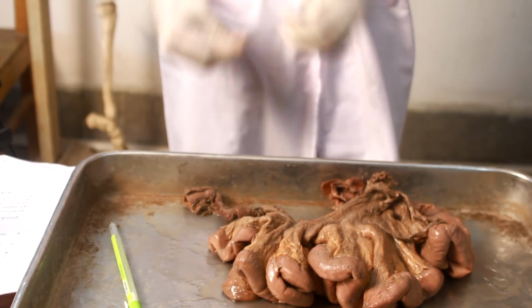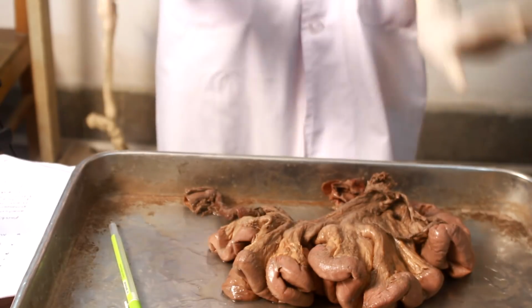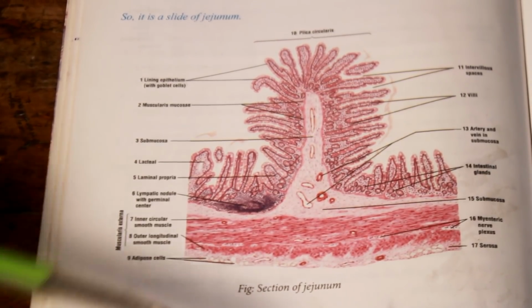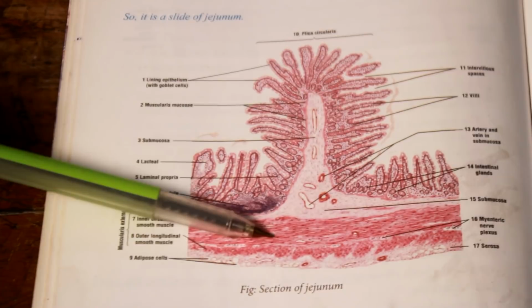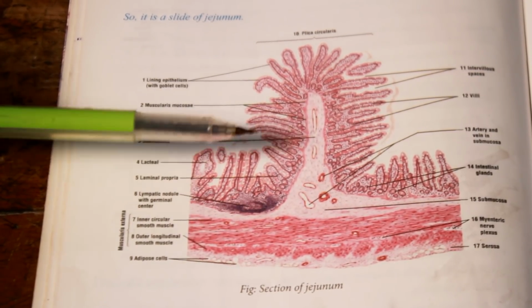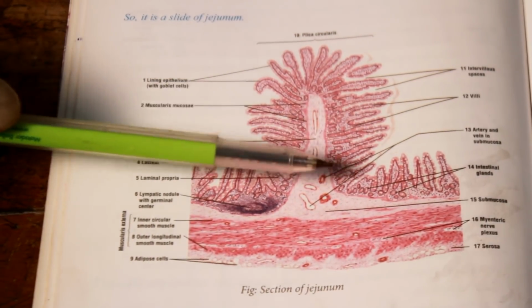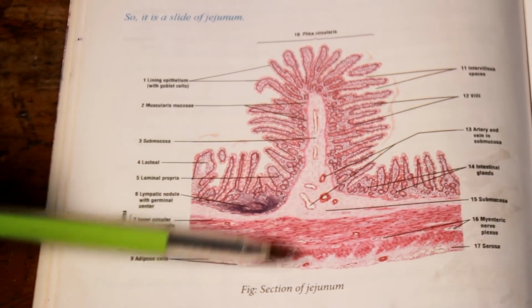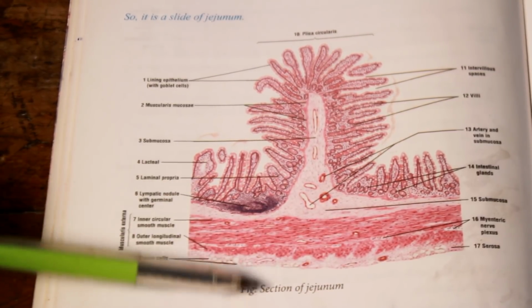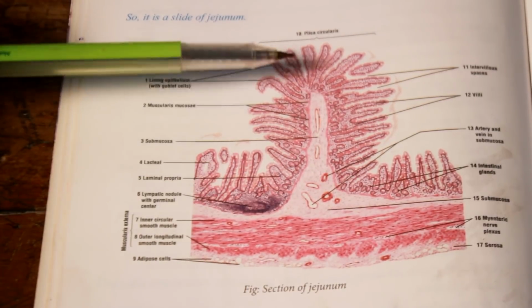Now we have to know about the structure of the small intestine, its development, nerve supply and blood supply. The figure shows the histological structure of the small intestine. Basically it is the structure of the jejunum, and histologically the jejunum consists of four layers. From outside inward it consists of serosa, then muscularis externa, then submucosa, then mucosa.